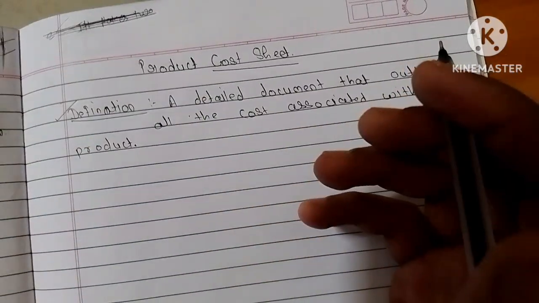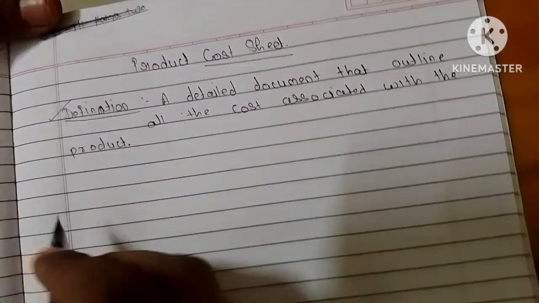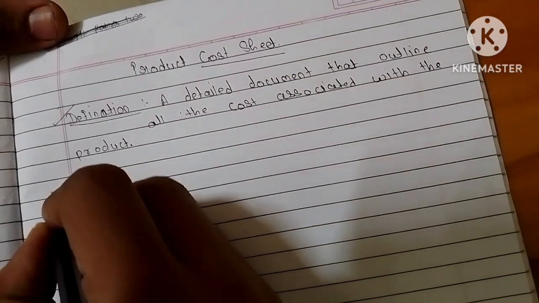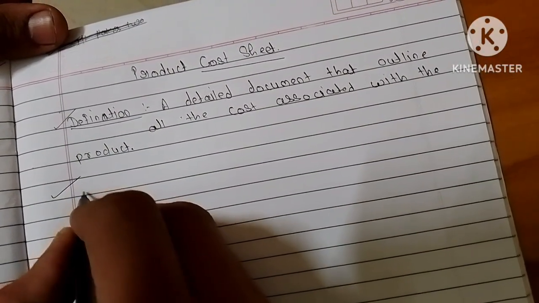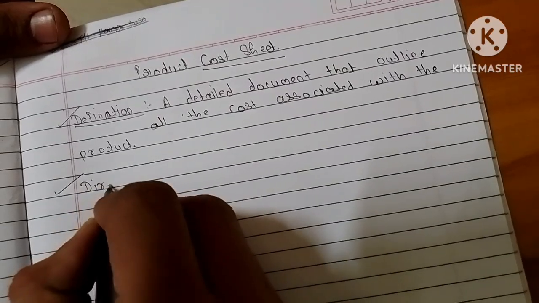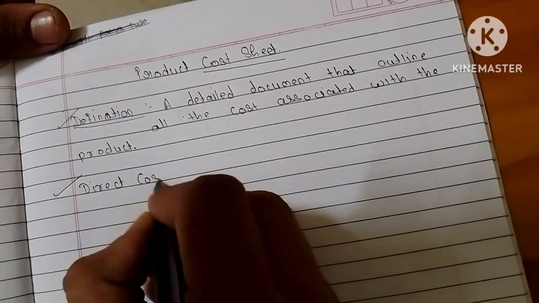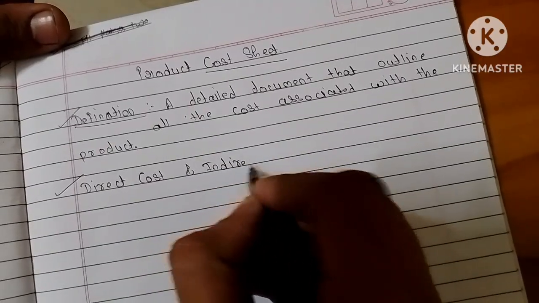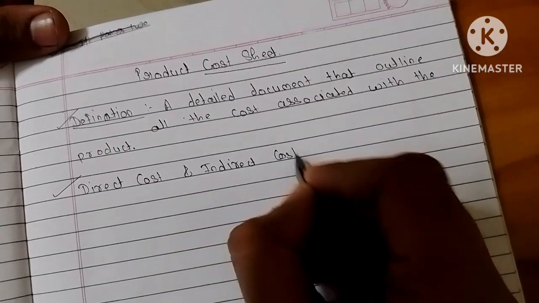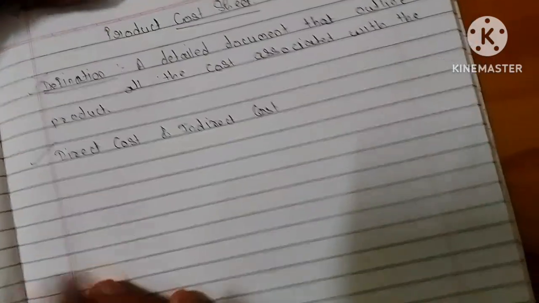Before starting the video, I want to introduce you to two of the most important things which a cost sheet requires. The first thing is direct cost, and the second thing is indirect cost. So what is direct cost and what is indirect cost?